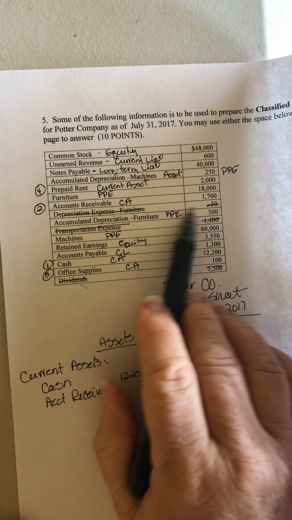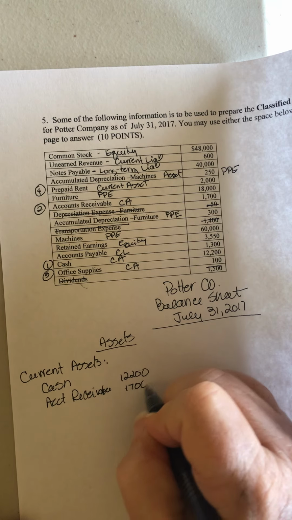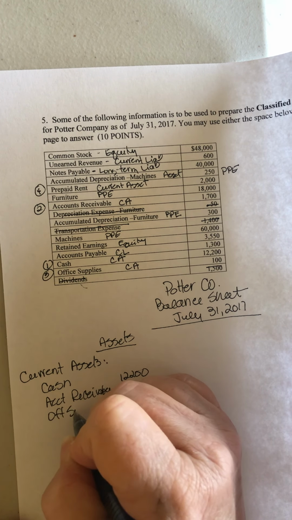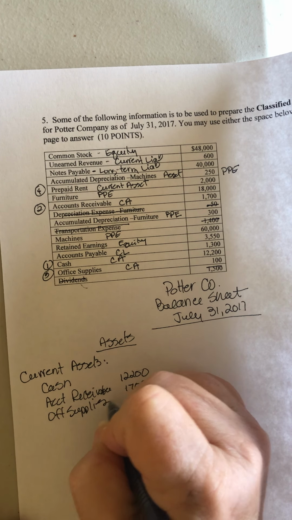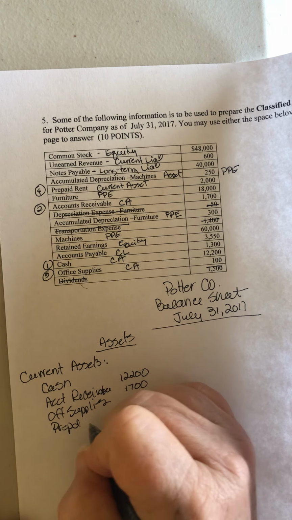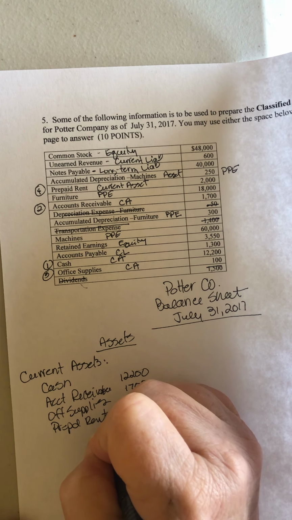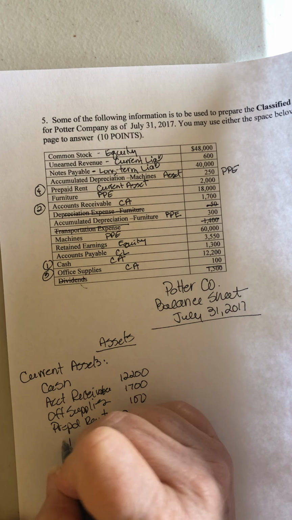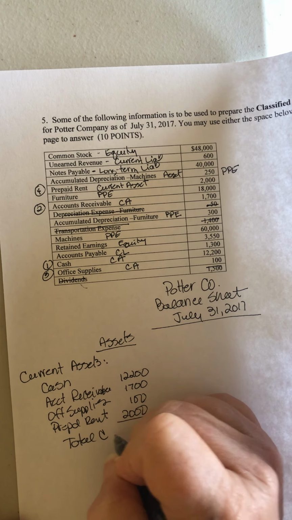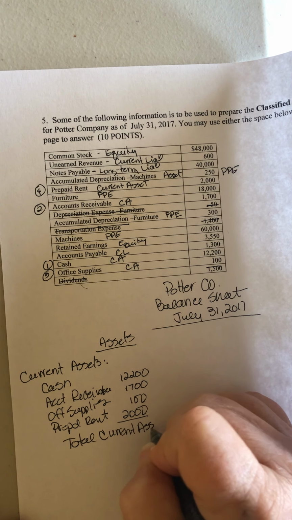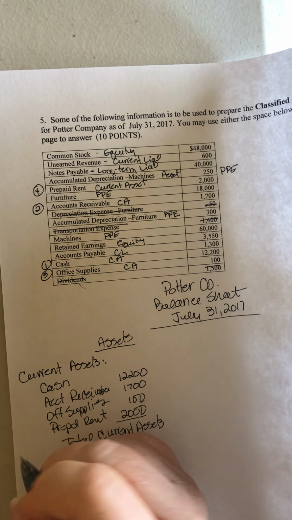Accounts receivable, 1,700. Office supplies, 100, and prepaid rent. That's 2,000. So we have our total current assets. I'll add those up in 1 second.